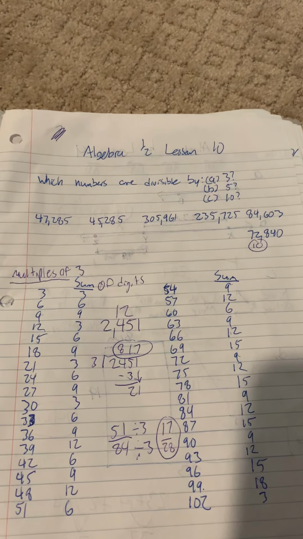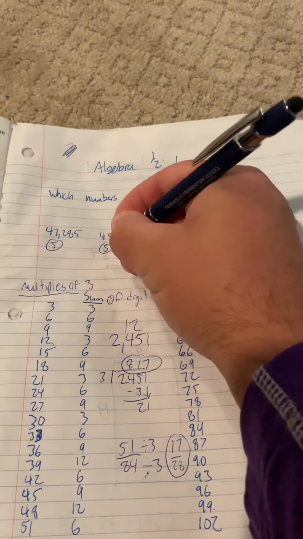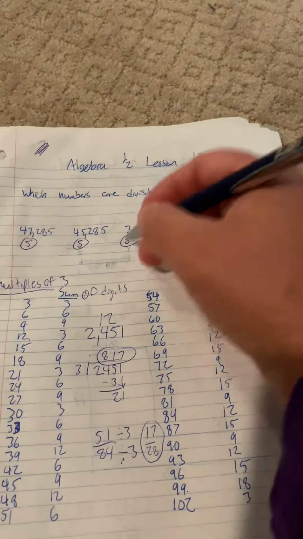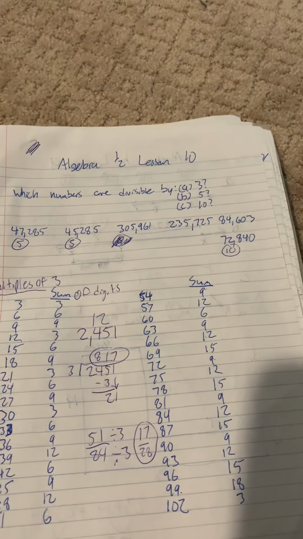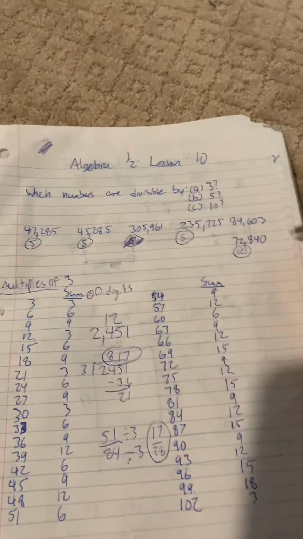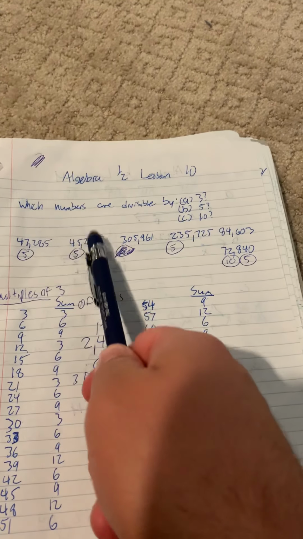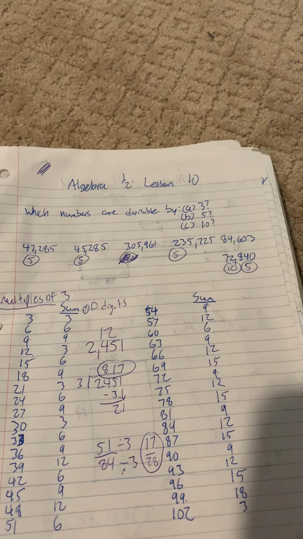5. Well, it looks like they're actually all divisible by 5 except 1, because these first 3 numbers all end in 5, except for this one. This number does not end in a 5. All 4 of these numbers are divisible by 5, because this one ends in a 5, this one ends in a 5, this one ends in a 5, this one ends in a 0.